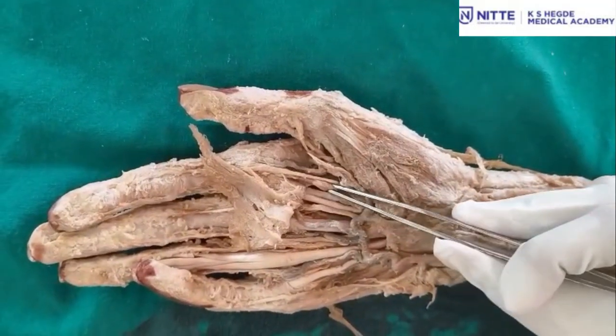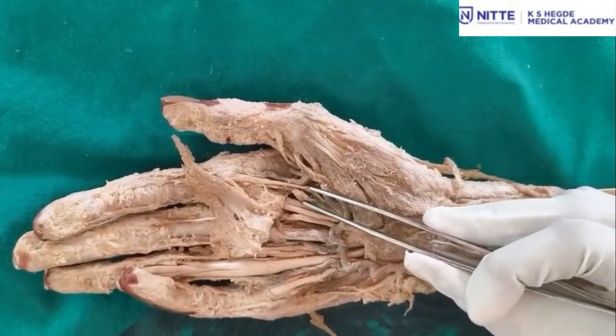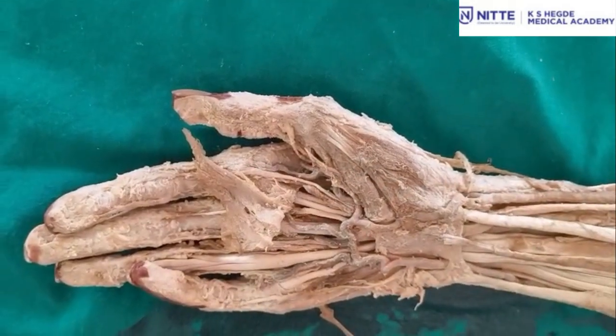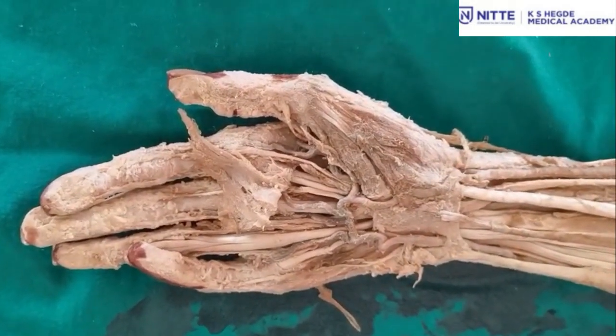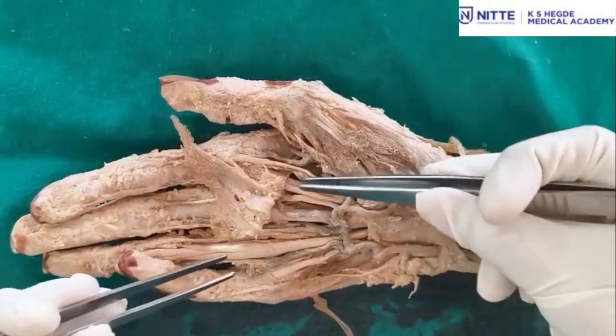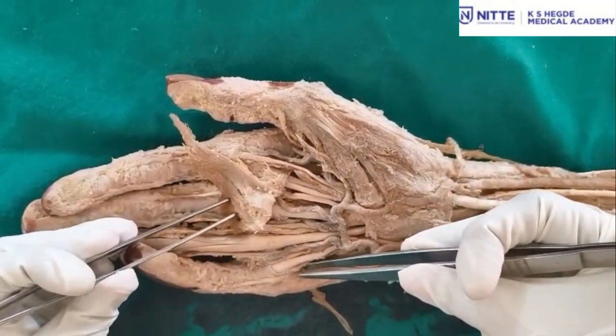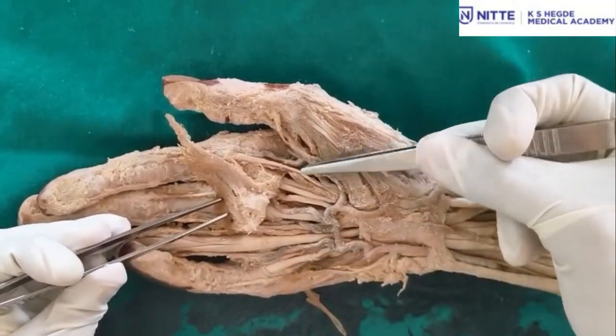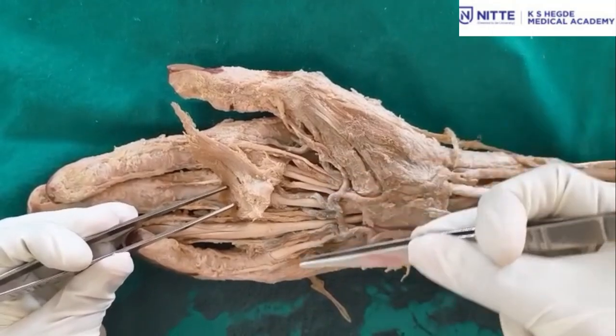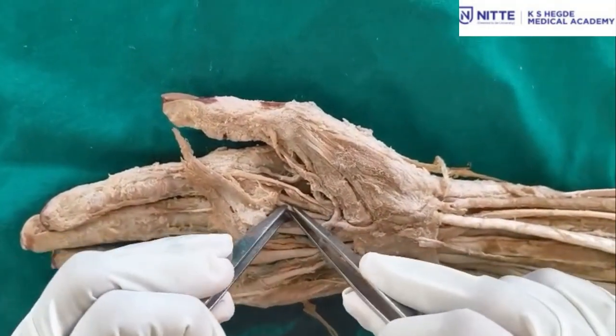Next, I am talking about the lumbrical muscles. These lumbricals are named so because of their resemblance to the earthworm. There are four lumbricals, which are labeled or called from lateral to medial side. Let's identify the four lumbricals now.